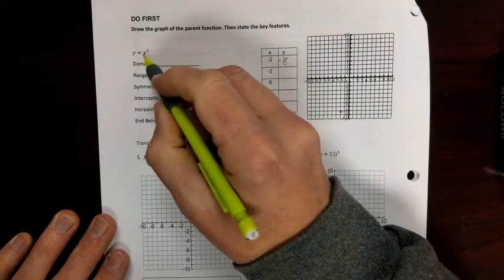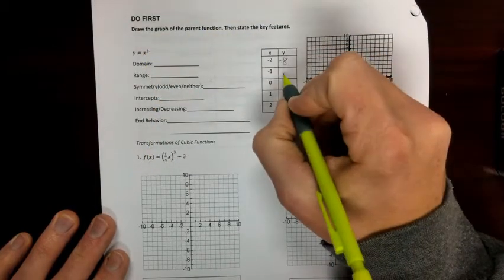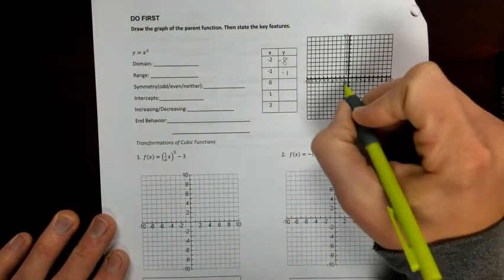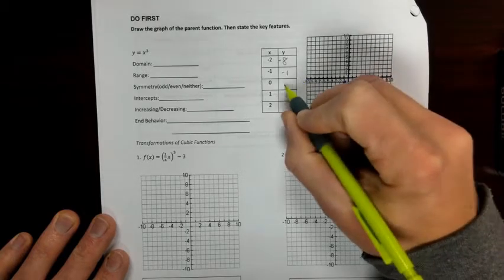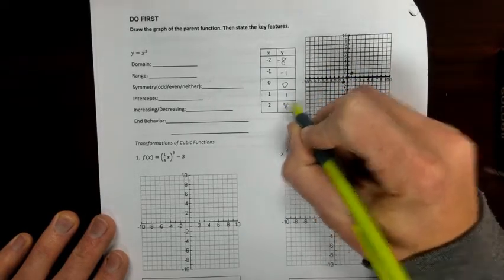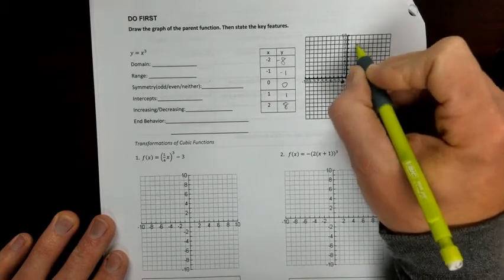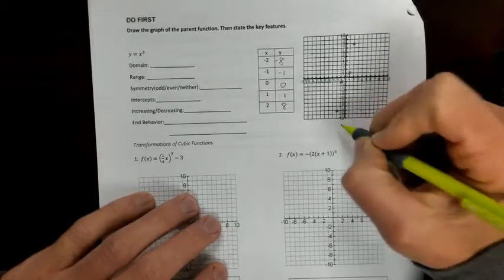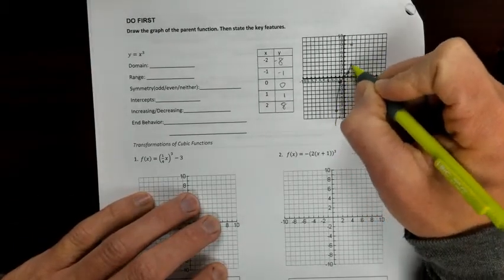At negative 1, if I plug in negative 1 cubed is going to be a negative 1. So we have the point negative 1, negative 1. At 0, it's 0. At 1, it's positive 1. And at 2, it's positive 8. So my parent function of a cubic function is right there.